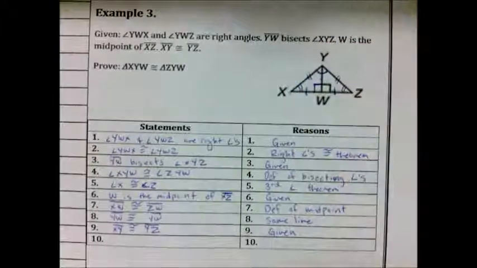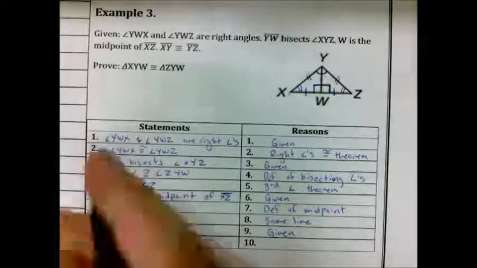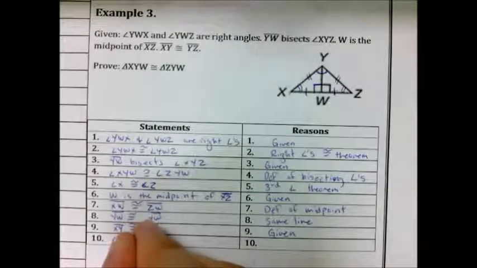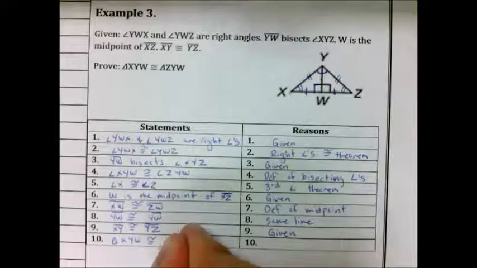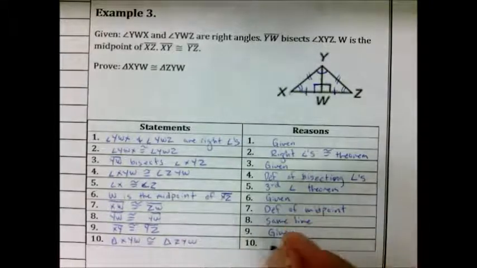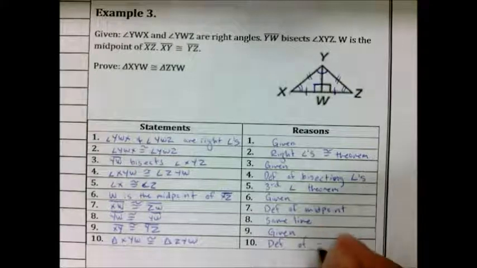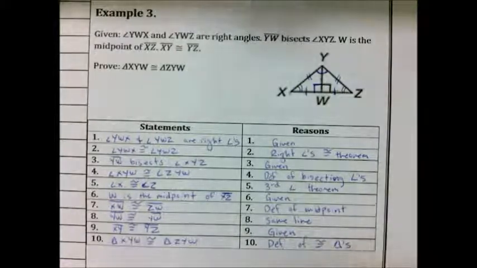And now once we've done all that, we can see that all of these are congruent. Therefore, triangle XYW is congruent to triangle ZYW. And that is the definition of congruent triangles, based on all that information that we just went through and talked about.